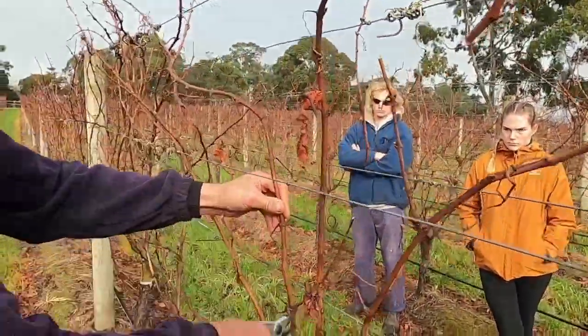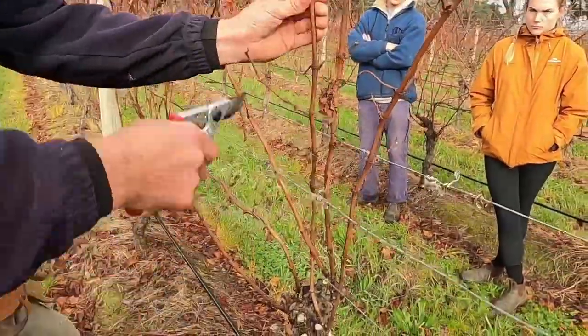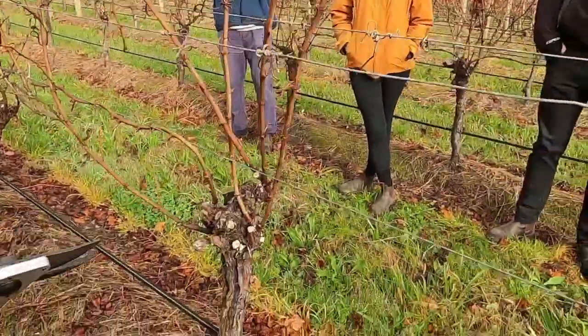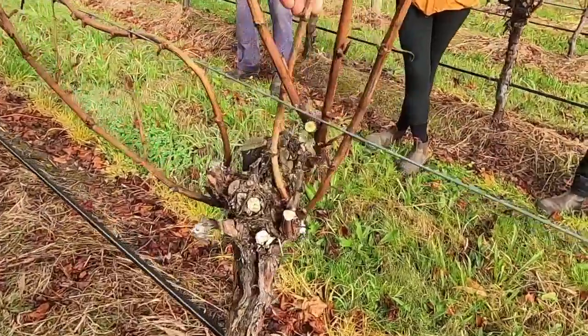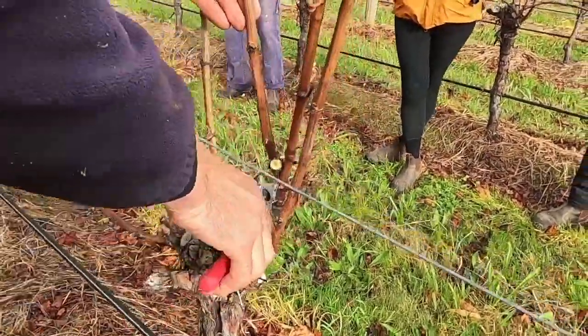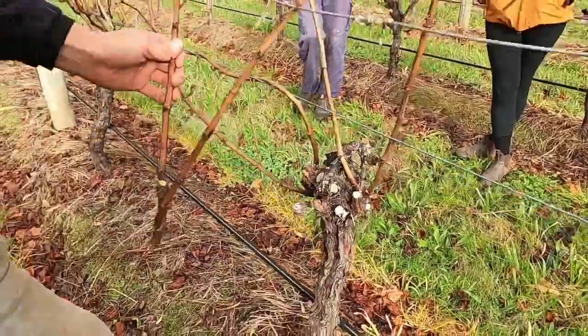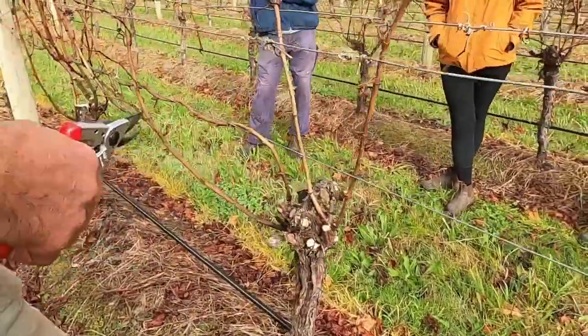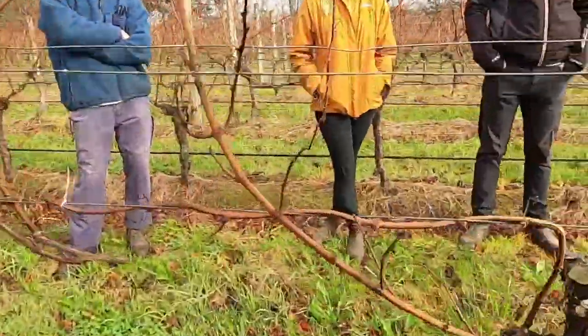So here I'm lucky that I've got two really good spur positions. I'm actually using these good spur positions to take the opportunity for this distal flow, and I'm going to cut that out of the way because I've got two good canes there that I'm happy with. If I break one, I've still got two good canes. It just gives me a little bit more room.